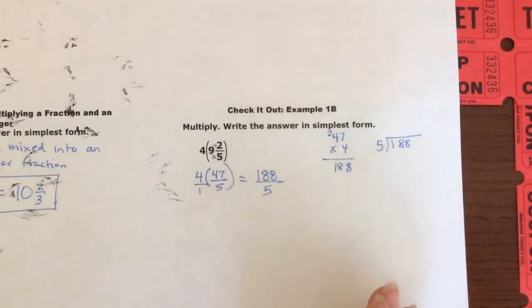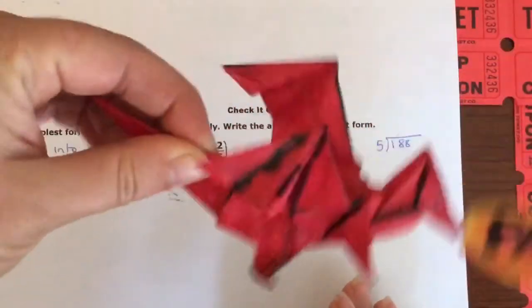And you know how much the pause dragon loves long division. Woohoo, I love long division. It's the best thing ever.